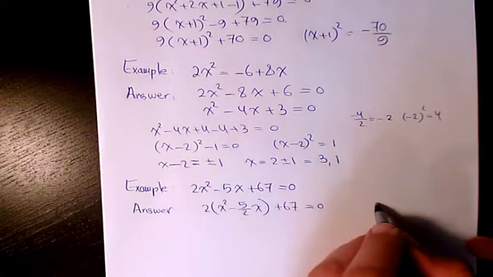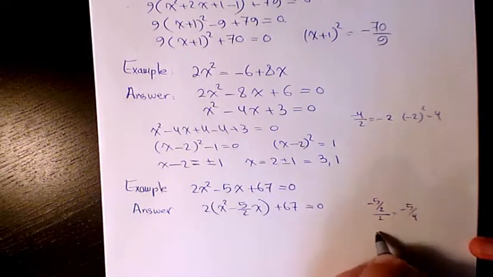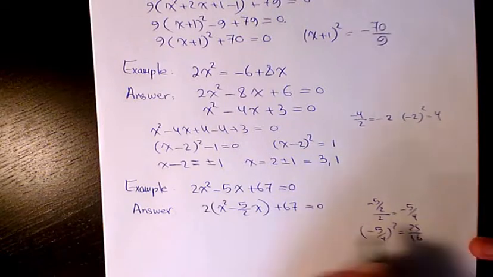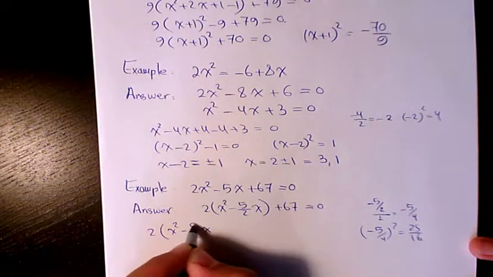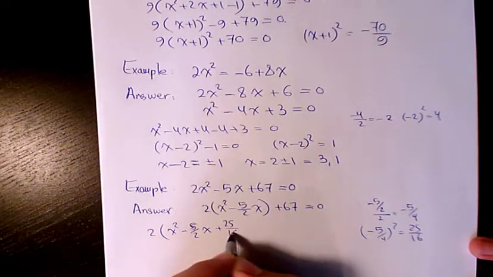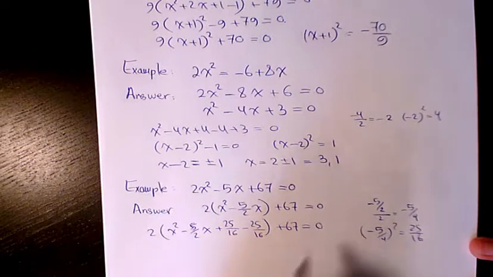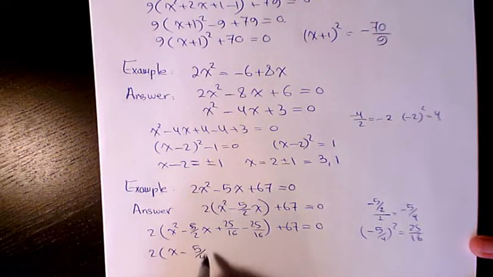So we have negative 5 over 2 divided by 2 is negative 5 over 4. Negative 5 over 4 to the power of 2 is 25 over 16. We have 2 times x squared minus 5 over 2 x plus 25 over 16 minus 25 over 16 plus 67 equals 0. So 2 times x minus 5 over 4 to the power of 2.